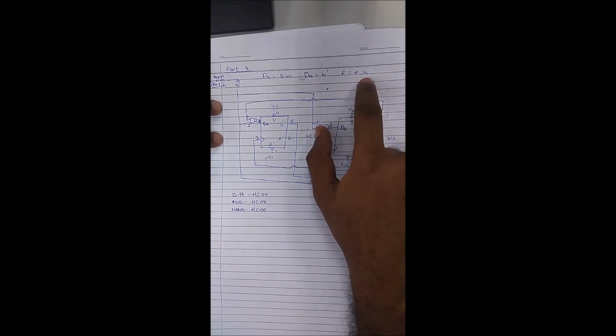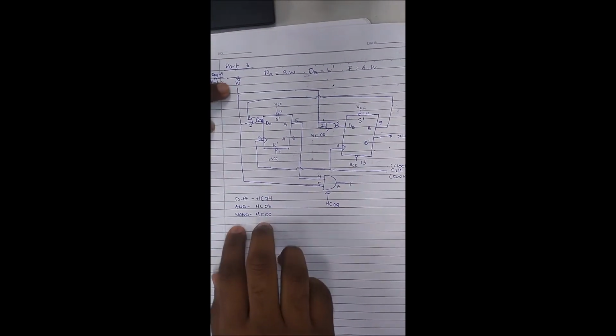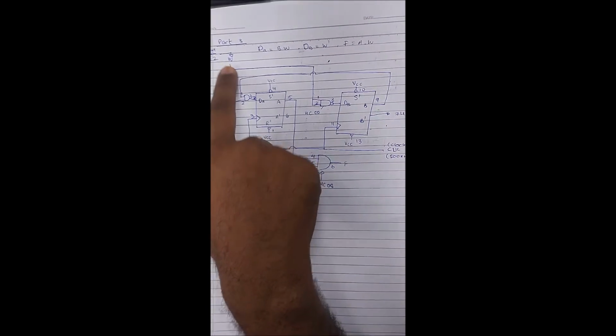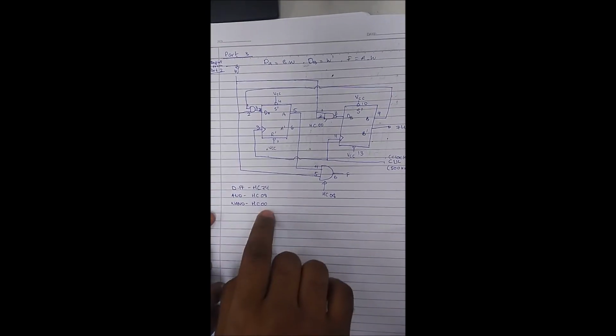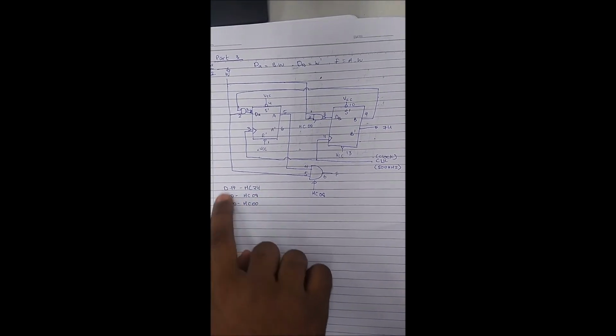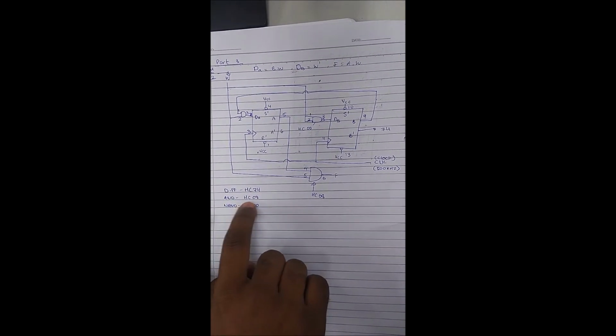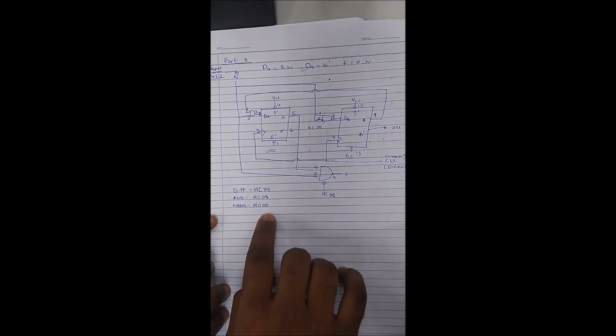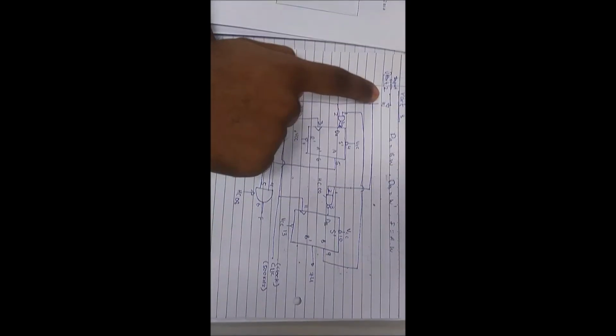The W is connected to the LFSR, and we use the HC74 for the D flip-flop, the AND gate HC08, and the NAND gate HC00. The F and the W were connected to the oscilloscope. You can just see that.